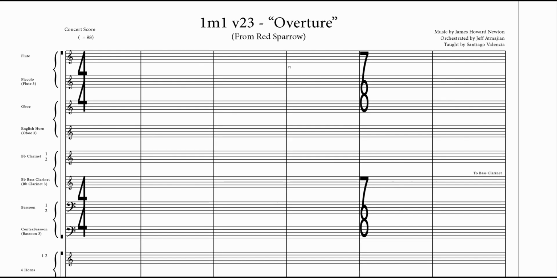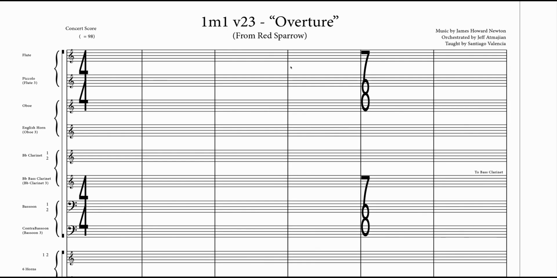If you have seen the movie Red Sparrow with Jennifer Lawrence, great little spy international movie I thought was really awesome, scored by none other than James Howard Newton. And this is the layout of what he used in the cue Overture. Okay, so let's get started on this one. We'll go a little bit faster since we've already seen the main parts on the last sample. Let's just see what the differences are here.